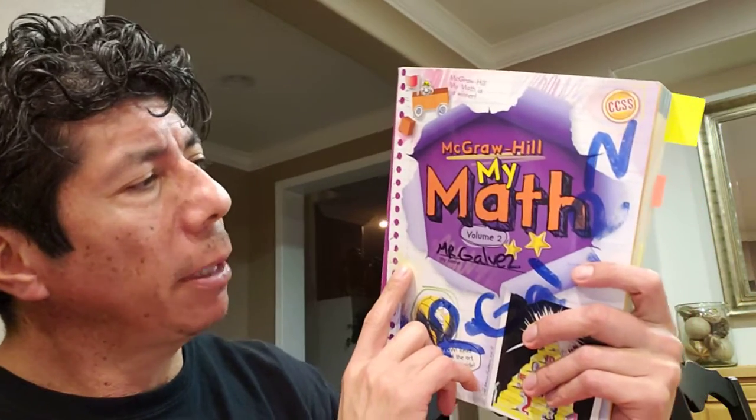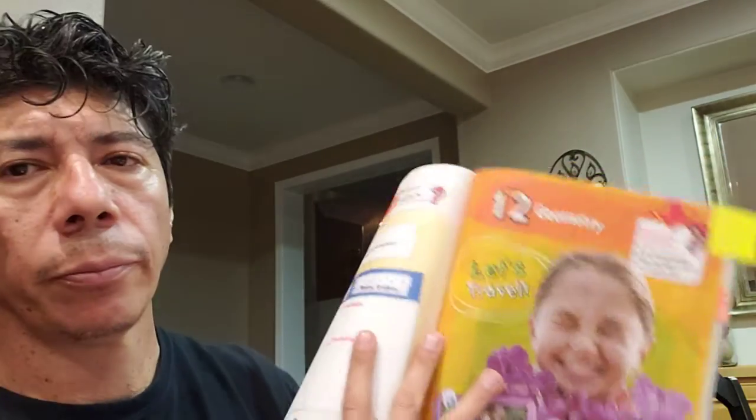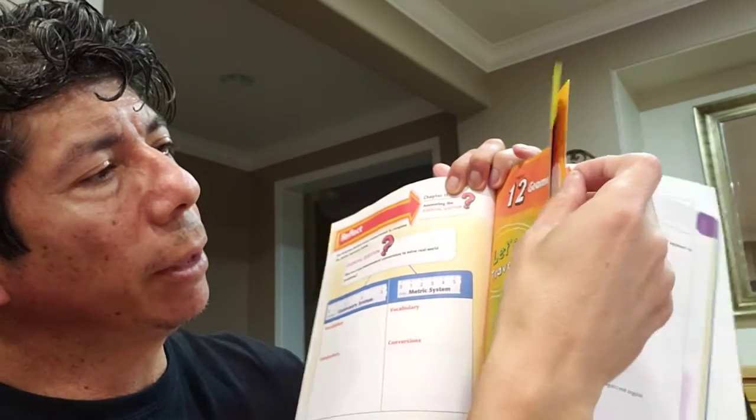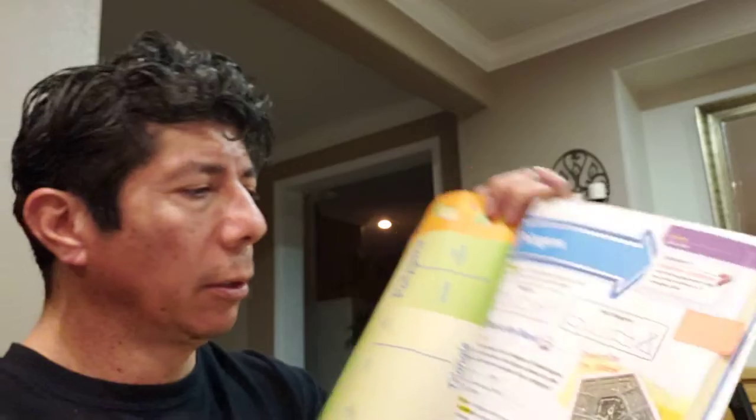It can be found in the My Math Volume 2 McGraw-Hill textbook under Chapter 12, Geometry, and we'll find it under Lesson 12.1. It's a very simple and straightforward lesson. And it begins by letting us know what the definition of a polygon is.